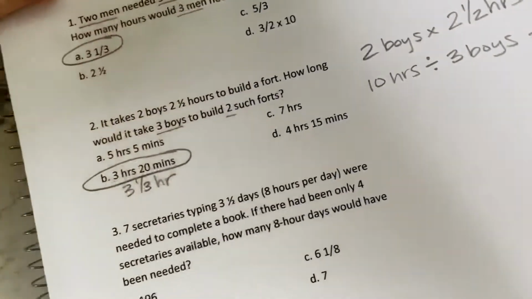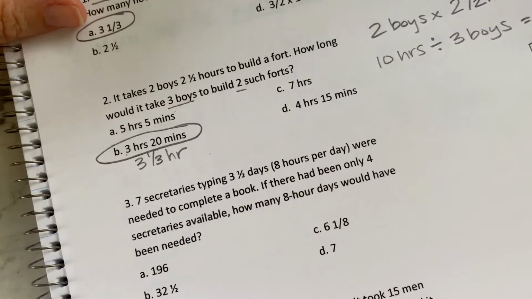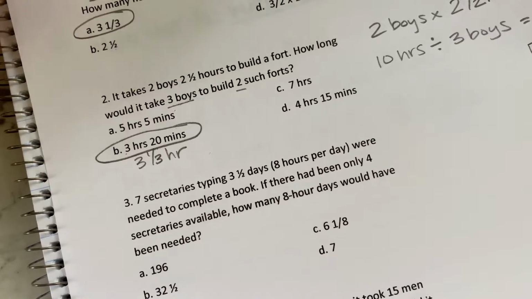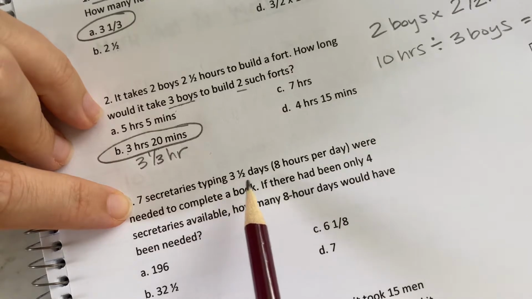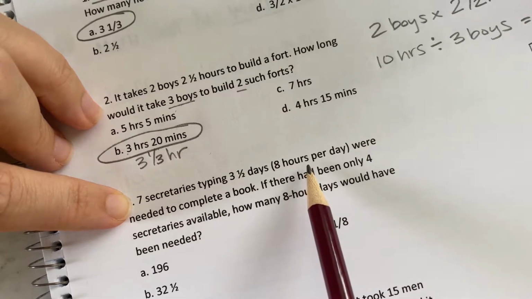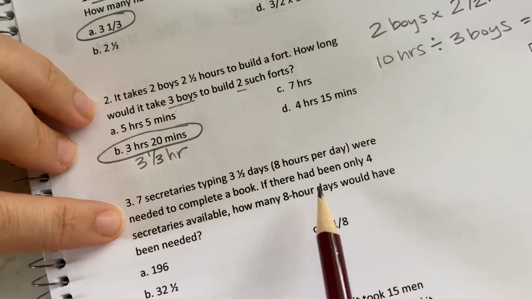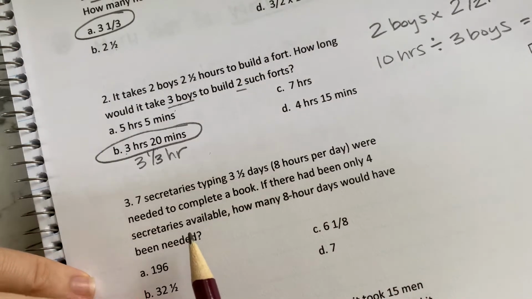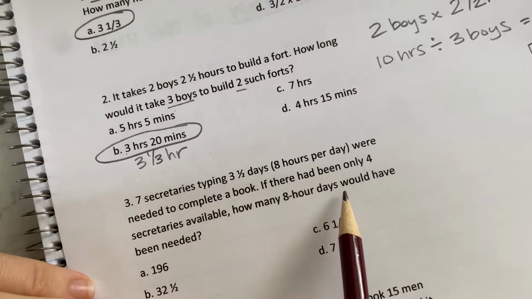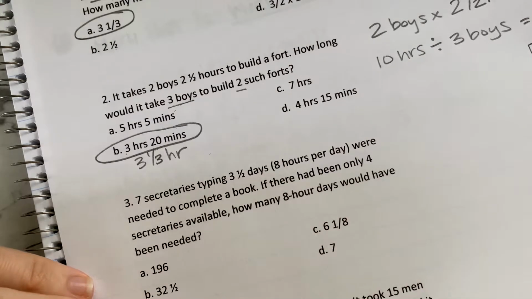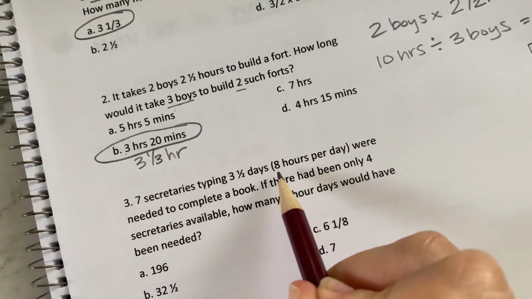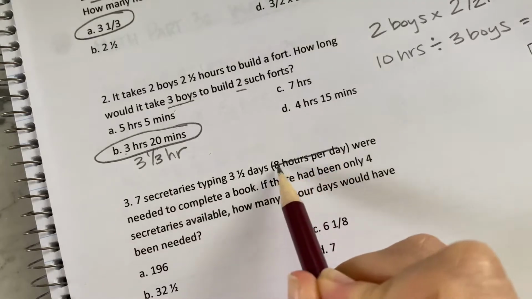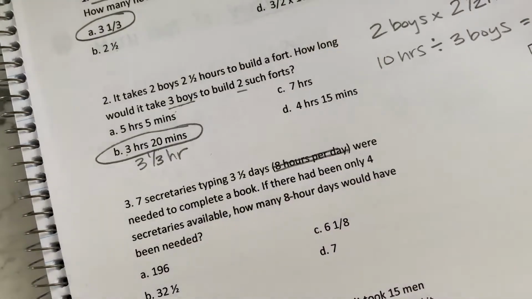Okay, let's look at number 3. If you want to pause your video, try setting it up on your own, go for it. All right, this says 7 secretaries typing 3.5 days, 8 hours per day, were needed to complete a book. If there had been only 4 secretaries available, how many 8-hour days would have been needed? All right, in this problem, they're trying to trick you. This 8 hours per day, that is useless information.